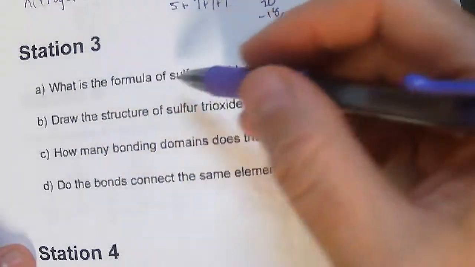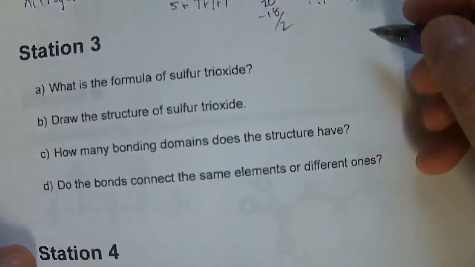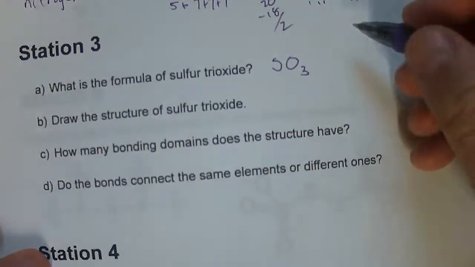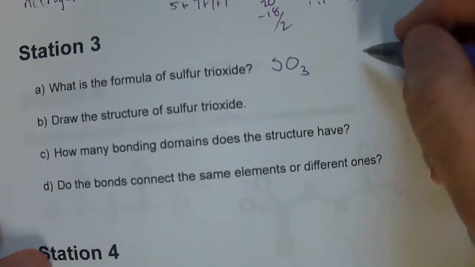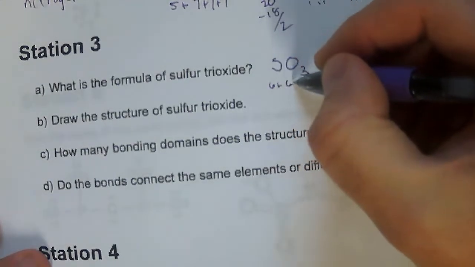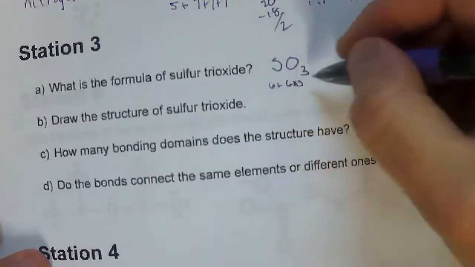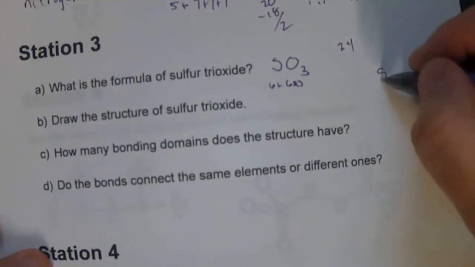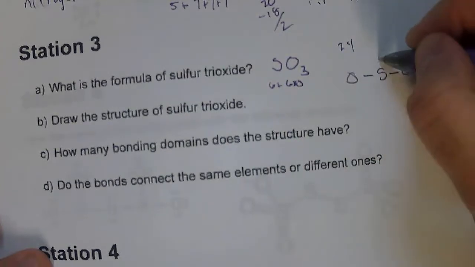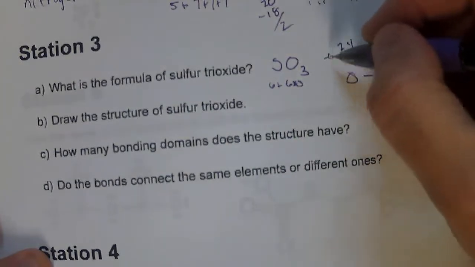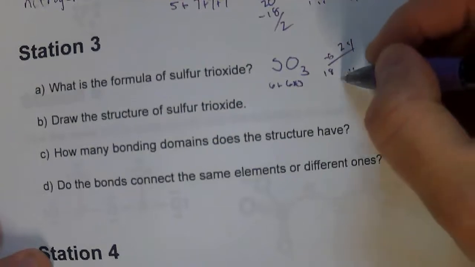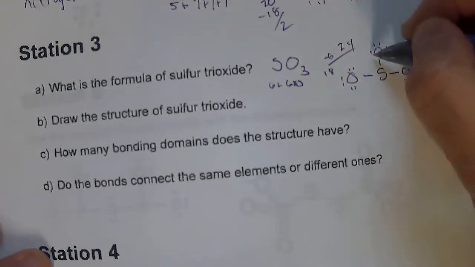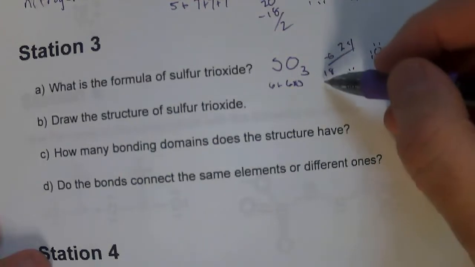Okay. So it says, what is the formula of sulfur trioxide? So sulfur trioxide. And we're going to draw the structure of that. So now we have to add up. So we have 6 plus 6 times 3. So that's 24. Okay. And we draw the structure, put sulfur in the middle, oxygen, oxygen, oxygen. So we subtract 6, so we're down to 18. We'll go 2, 4, 6, 8, 10, 12, 14, 16, 18. So we're done with electrons.